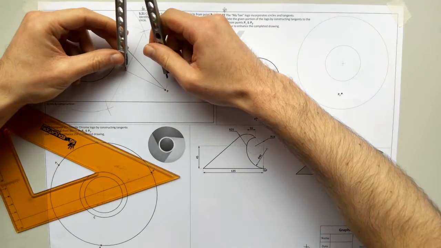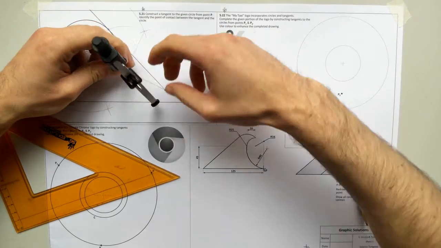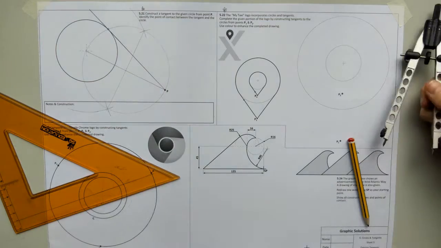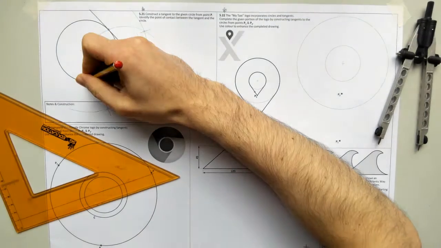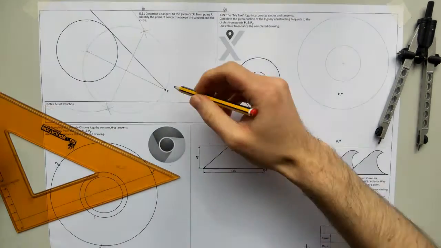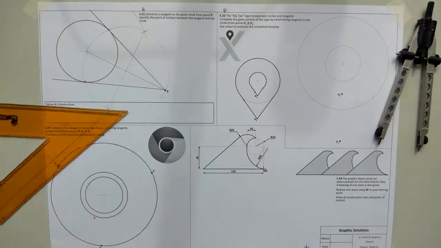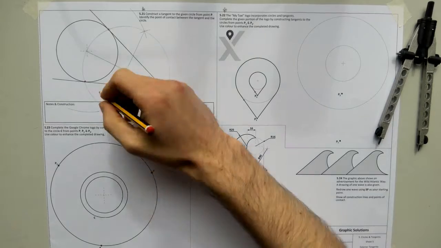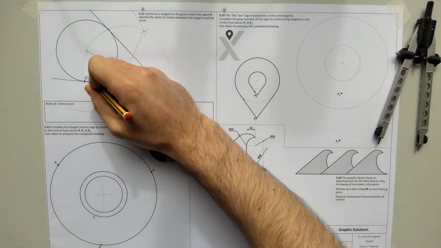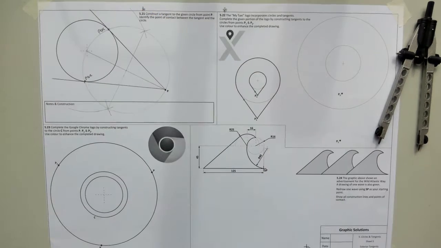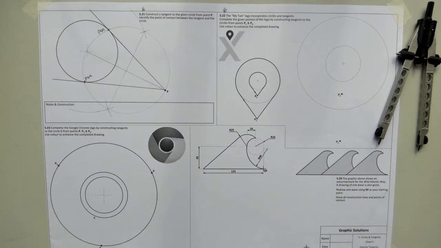If you keep that distance on your compass and swing an arc around below, basically drawing a full circle, this point here is also a tangent. We can go from point P and connect it through like that, and that'll give us our point of contact here and the one we already had from above. That's how to draw a tangent to a point outside a circle.